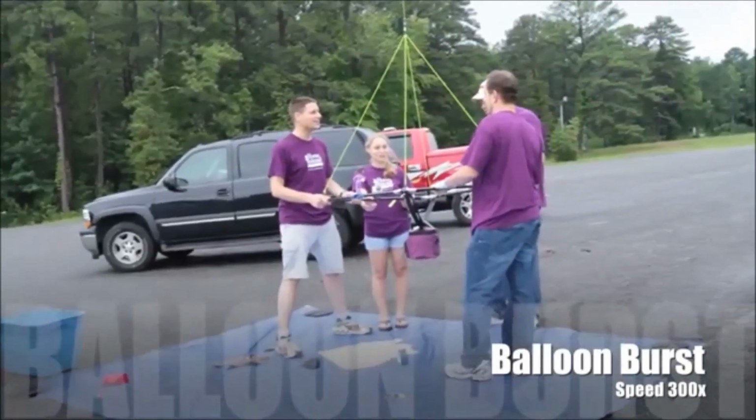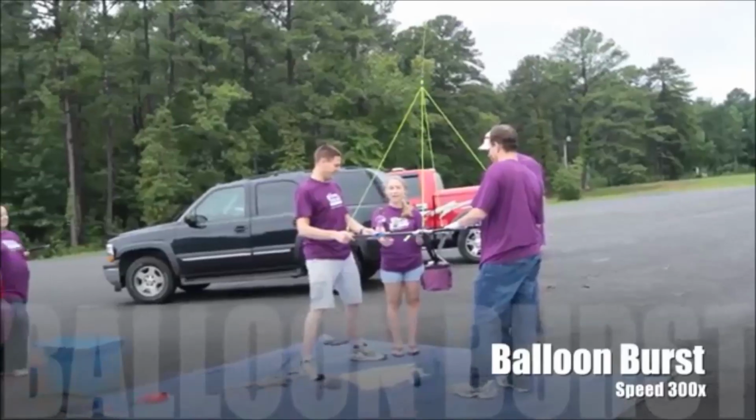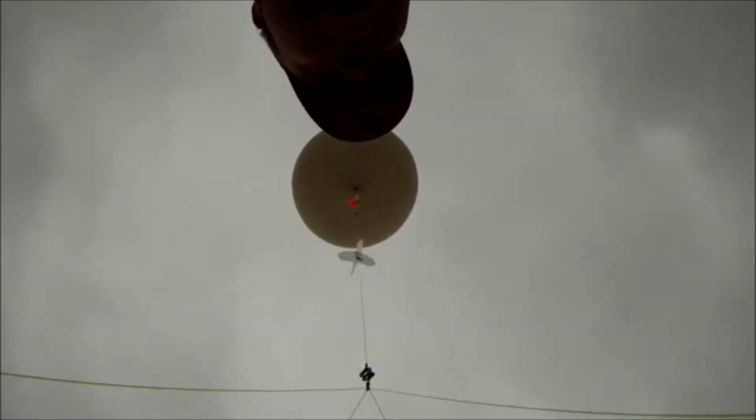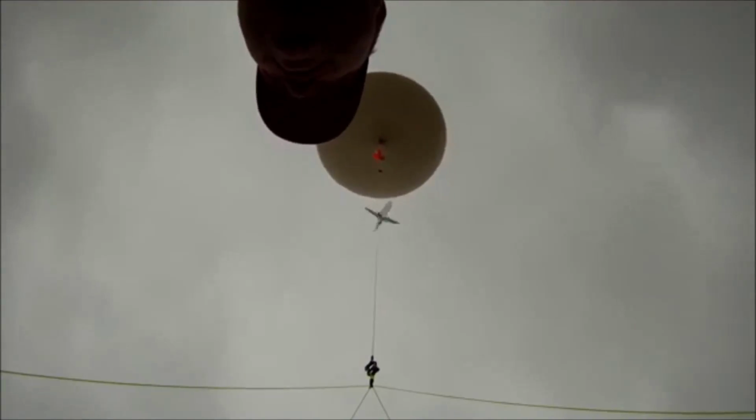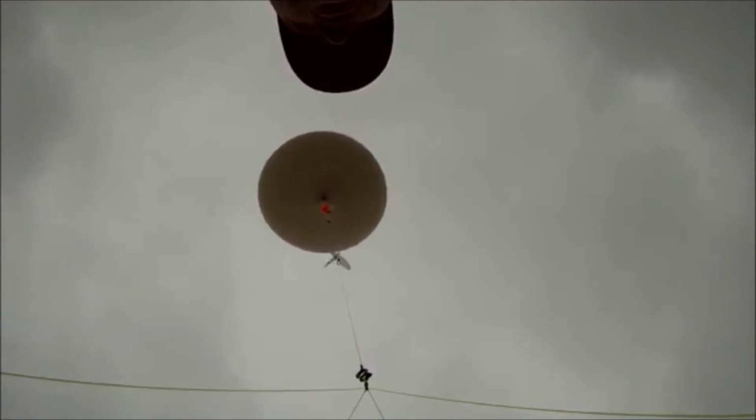WeatherSTEM weather balloon launch. 10, 9, 8, 7, 6, 5, 4, 3, 2, 1.